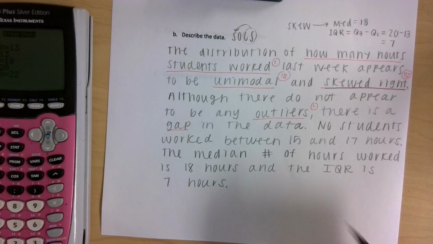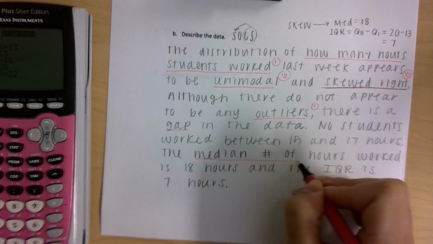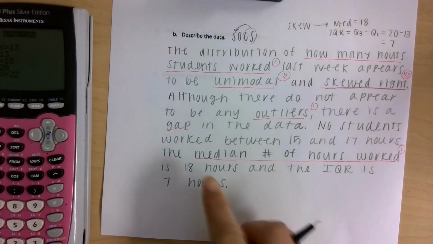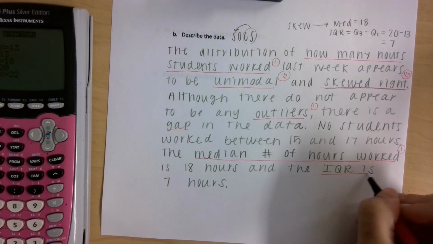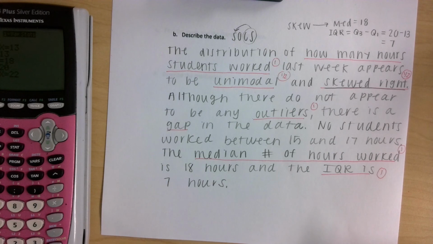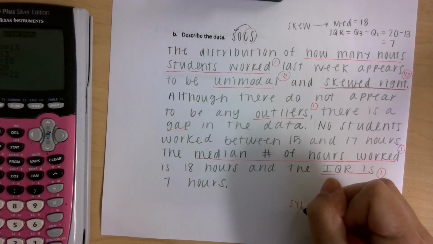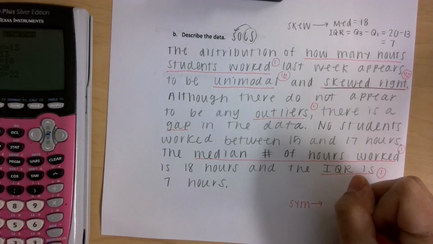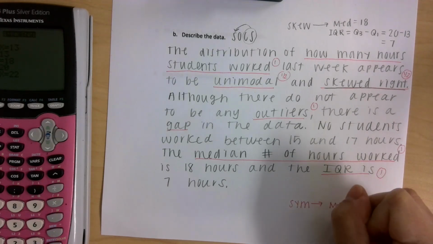The next thing that we would look for is the center. That center, again, needs to make sure it's in context, so talking about that median, and then also talking about spread. Make sure that you're thinking about the correct center and spread. For example, if you argued that this was a symmetric distribution, then you would not use median and IQR, you would use mean and standard deviation.